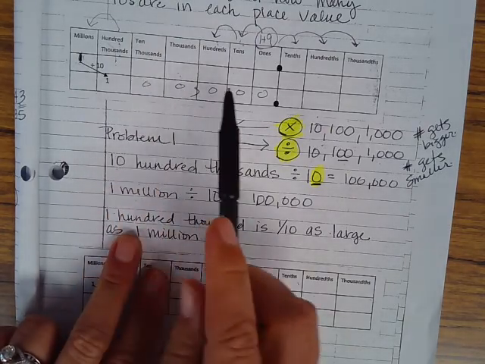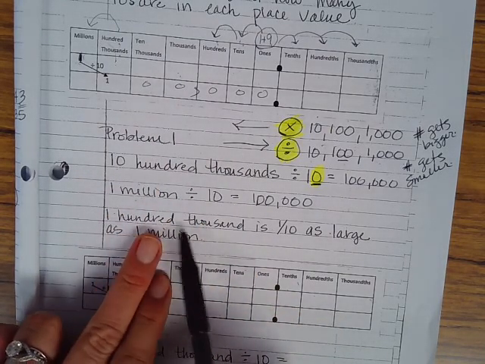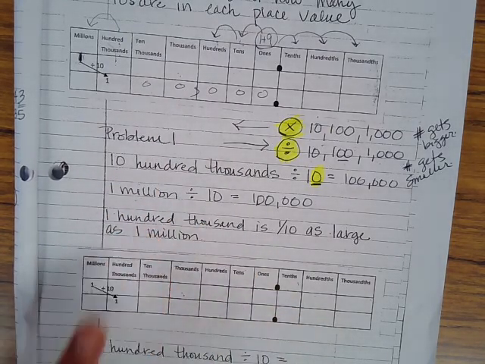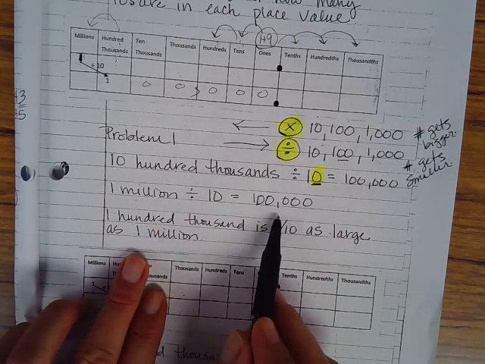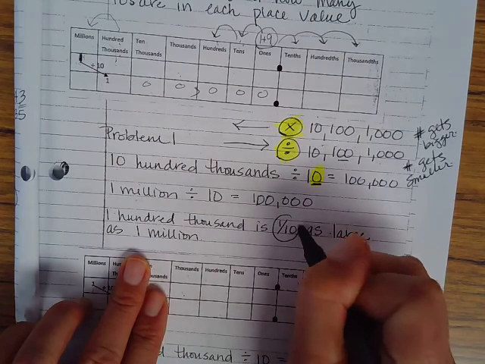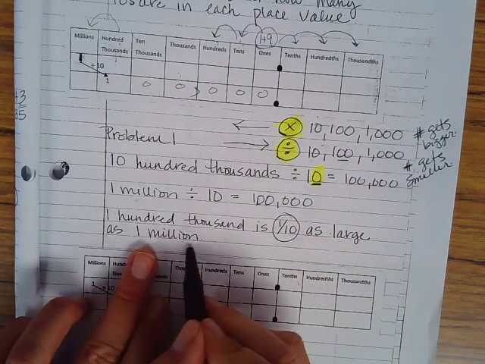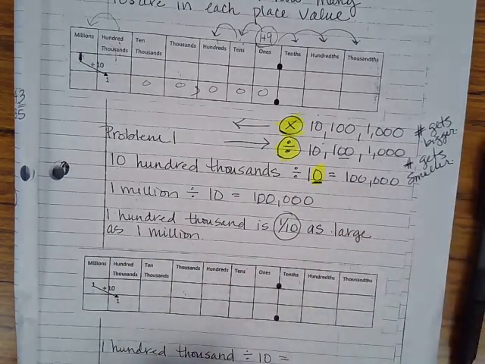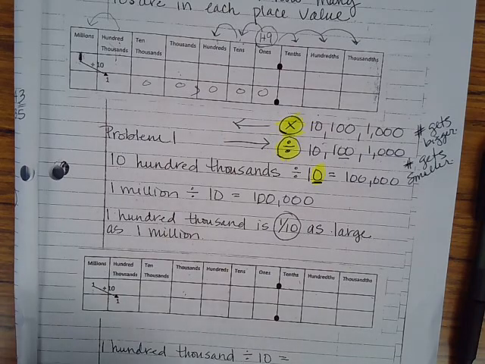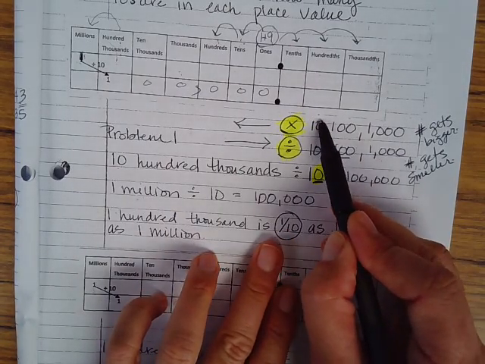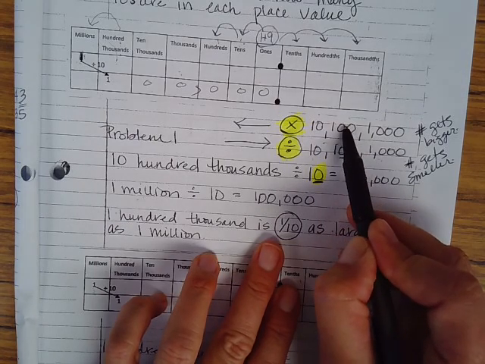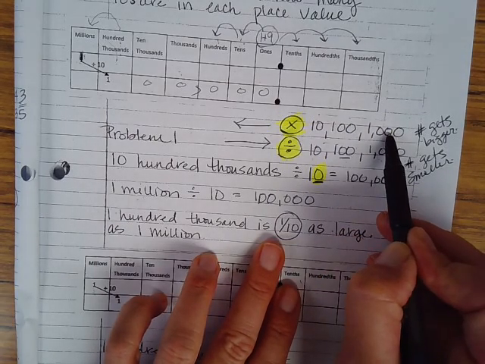Now, the idea is 100,000 is 1/10 as large as 1 million. Remember how I said when you're multiplying, it gets 10 times bigger, 100 times bigger, or 1,000 times bigger?